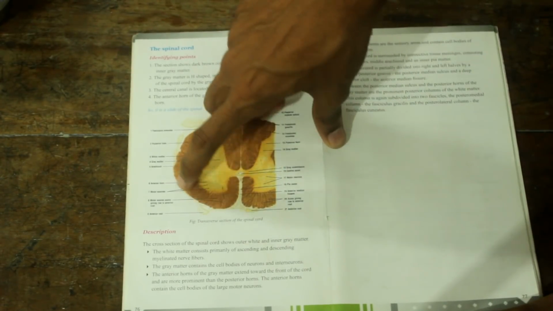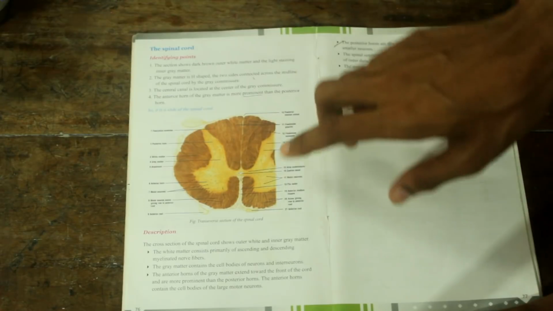Now come to the white matter. The dark staining white matter is divided into two fasciculi. One is fasciculus gracilis, another is fasciculus cuneatus. Fasciculus gracilis is present throughout the spinal cord, but fasciculus cuneatus is present up to the upper thoracic spinal cord segment. This is all about the histological structure of the spinal cord.